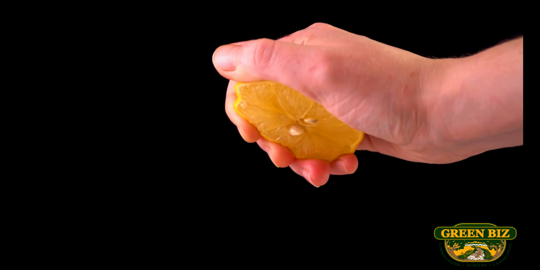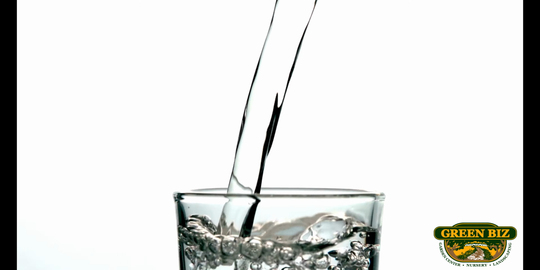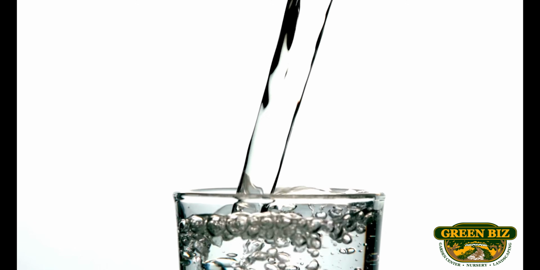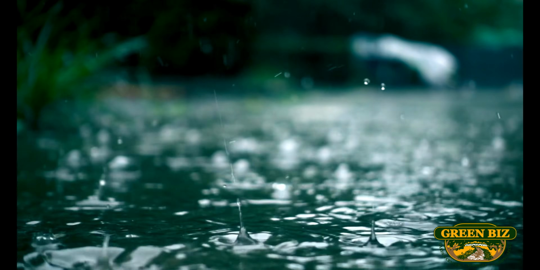A lemon has a pH of about 2. Milk measures right in the middle, a pH of 7. Pure water also has a pH of approximately 7. Unpolluted rainwater is slightly acidic with a pH of around, say, 5.6. In contrast, the lower the concentration of hydrogen ions, the more alkaline or basic a substance is. So for instance, lye has a pH of 13. Soap has a pH of 12. And take eggs and baking soda, their pHs are 8 and 9.